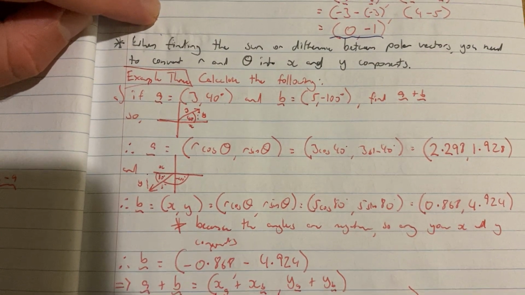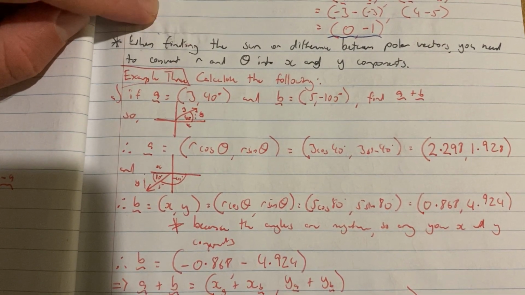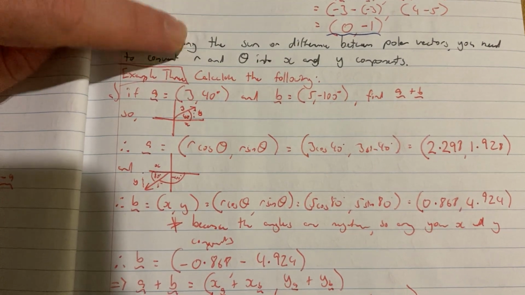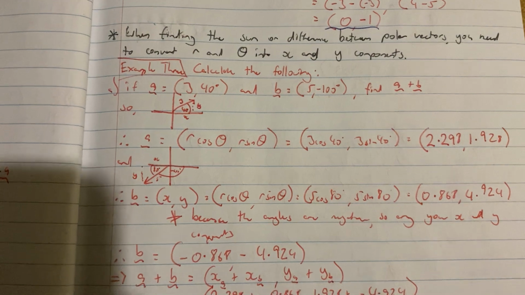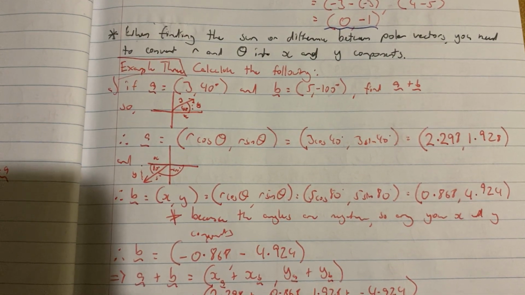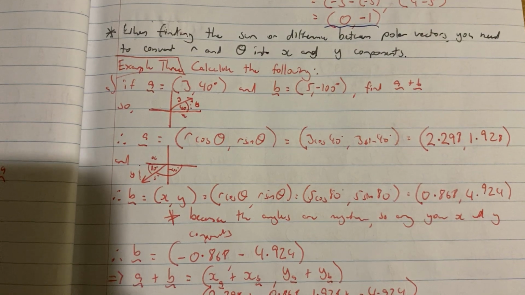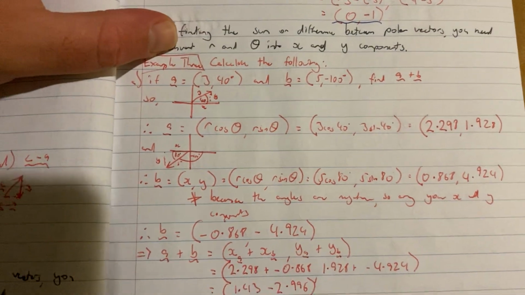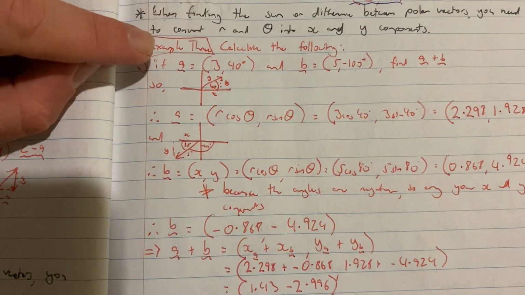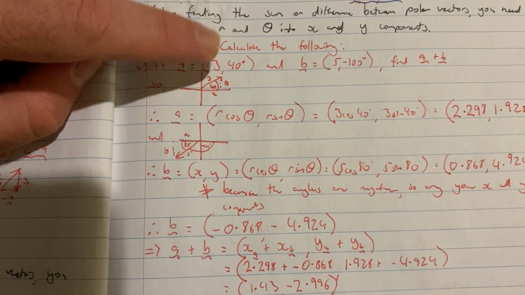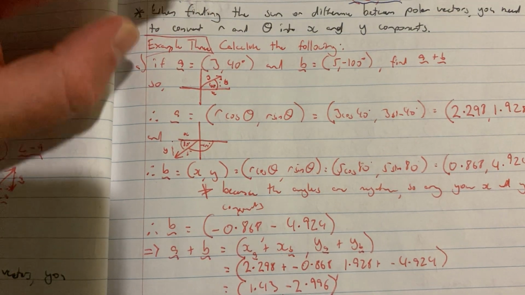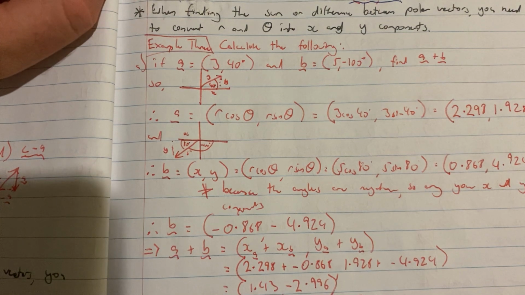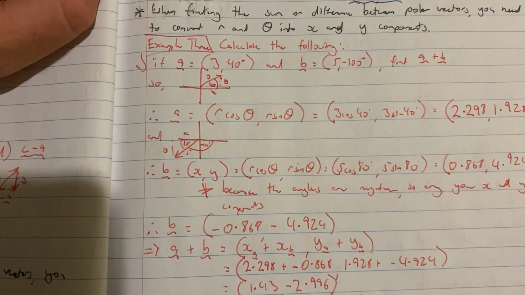when finding the sum or difference between polar vectors, you need to convert your magnitude and direction into x and y components. And you need to do this every single time. The maths for this is a little bit lengthy, but we've done this a few times before, so it shouldn't be that unfamiliar for you, and therefore it should be quite efficient to work through. So, if vector A has a magnitude of 3 at the direction of 40 degrees, and B has a magnitude of 5 in the direction of -100 degrees, find A plus B.